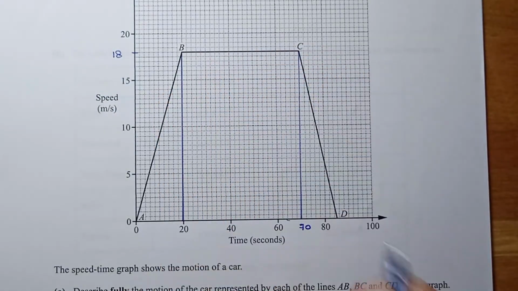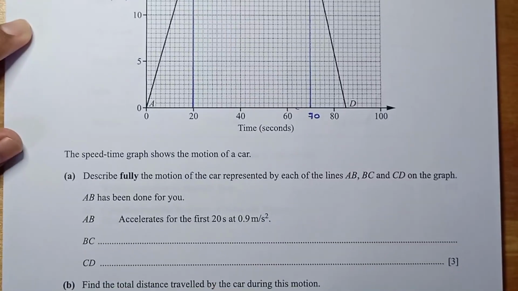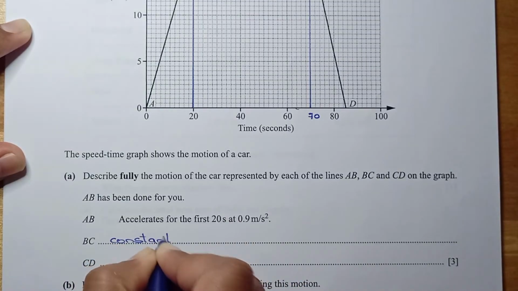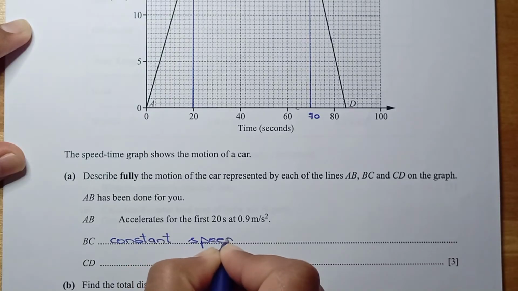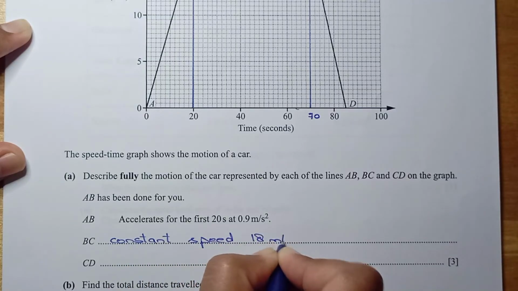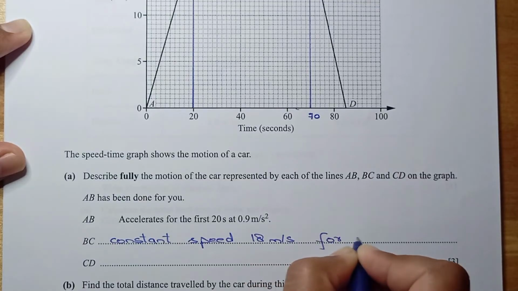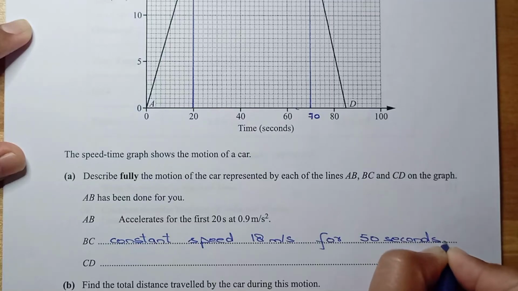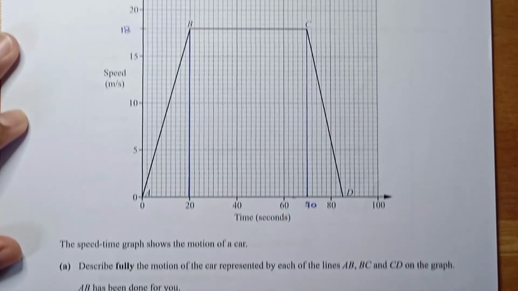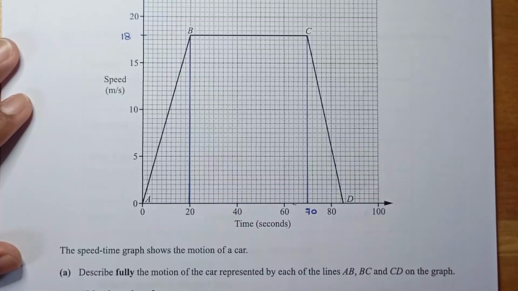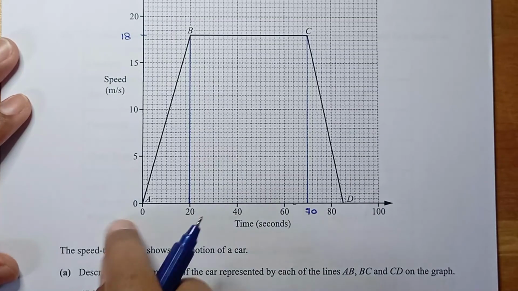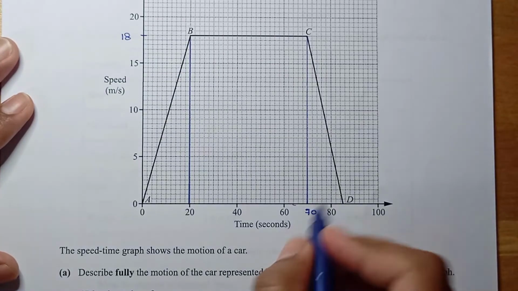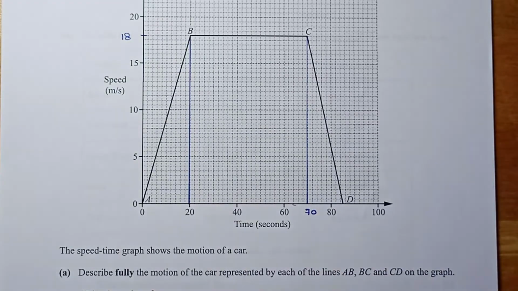The total time is 50, right? So we can say that BC is the constant speed 18 meter per second for 50 seconds. Right, now CD, we need to find what is CD. C to D, this is obvious that it is a deceleration. If AB is acceleration, then CD is a deceleration. For how much time and by how much rate is a deceleration.